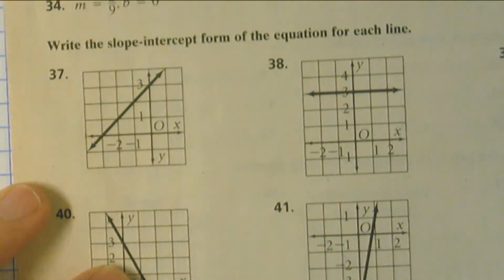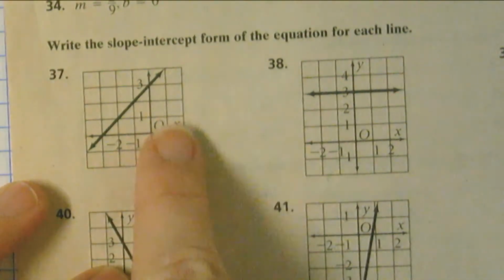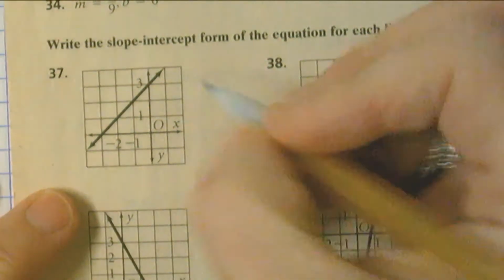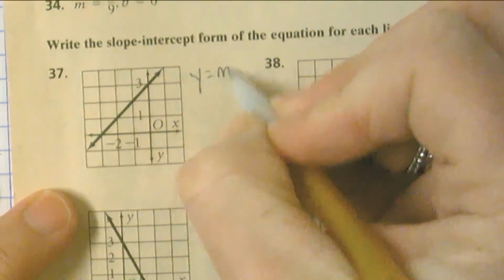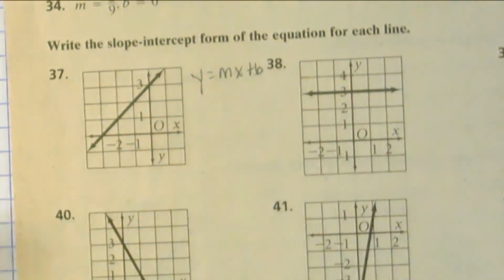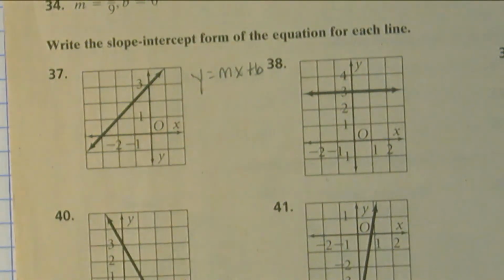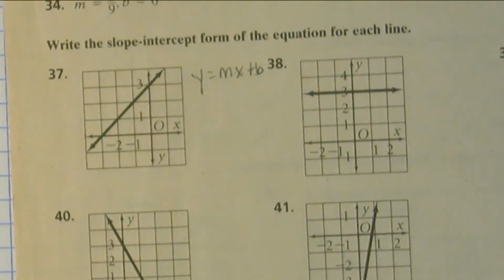What do I need to do that? Write an equation in slope-intercept form for the line. What do I need to first do to start doing that? What are the 2 things I need to write a slope-intercept equation? Charlotte? The slope and the y-intercept.